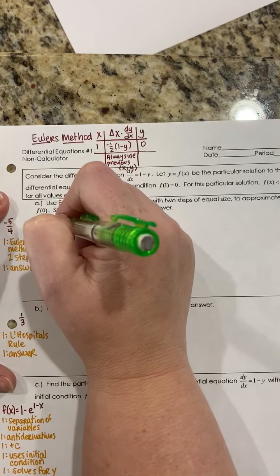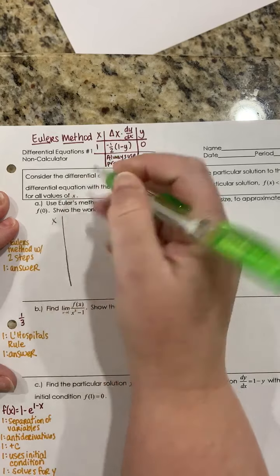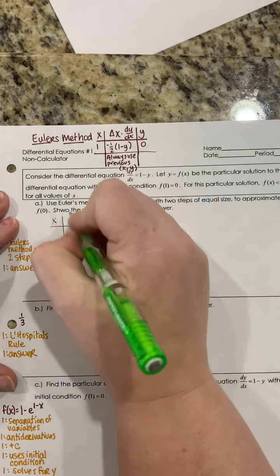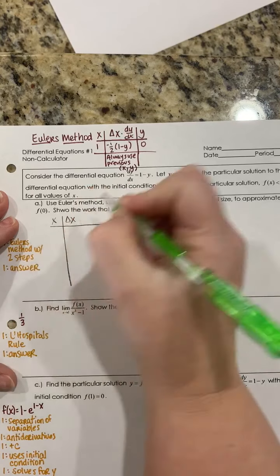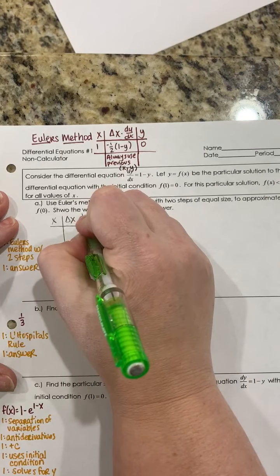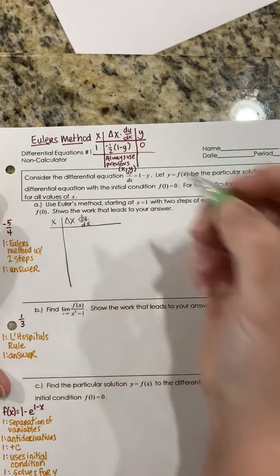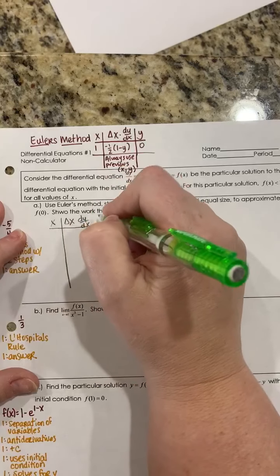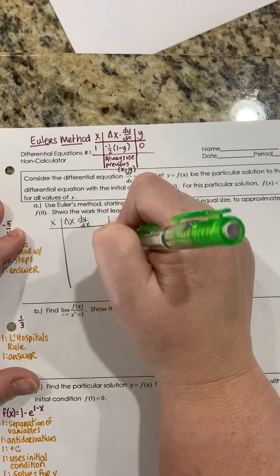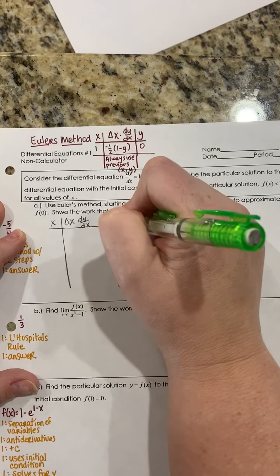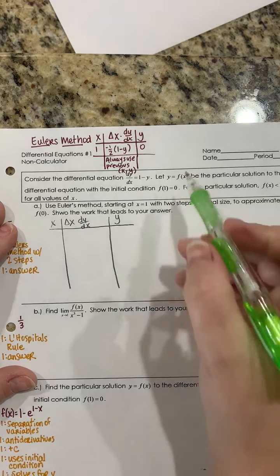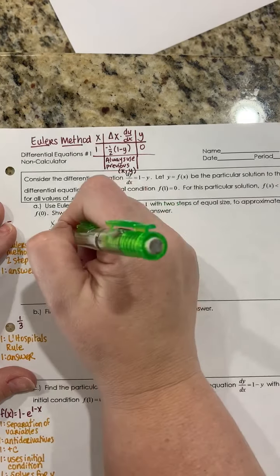I said always start out with your x. Your formula for Euler's method is change in x times your derivative. Now, a derivative could be written as dy/dx, it could be written as f prime, it could be the slope of a tangent line, but you're multiplying those two together. And then I said y. Now, our initial condition in our problem is 1, 0.